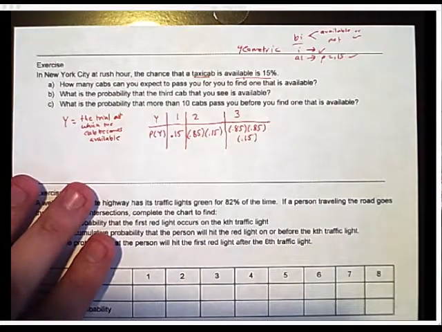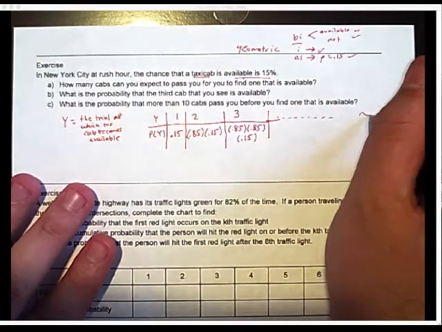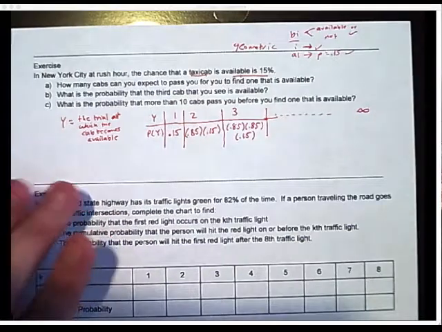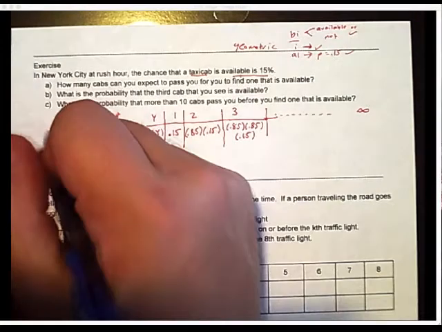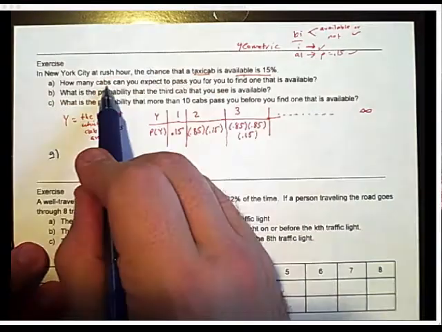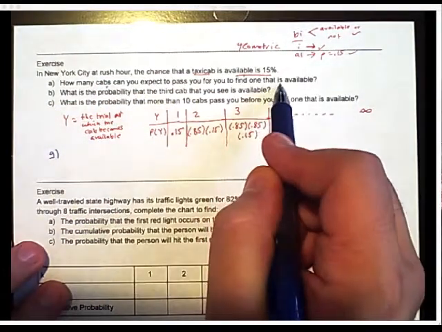Okay. And then you could keep doing this on and on and on out till you could be standing all day. Infinitely many cabs. All right. So part A, they're actually asking for the mean. How many cabs can you expect to pass you to find the one that's available?